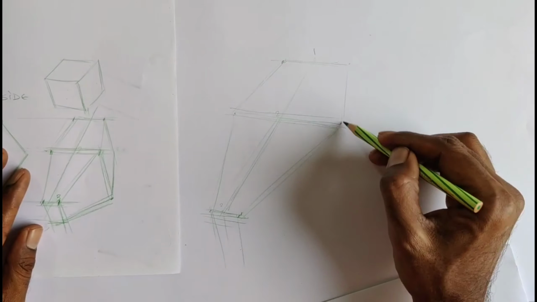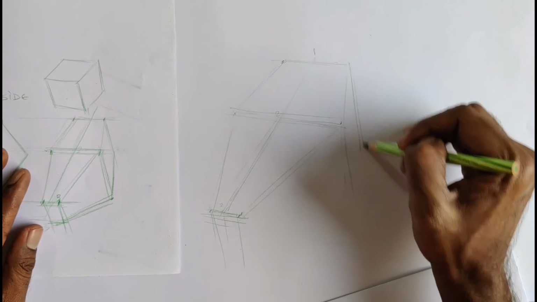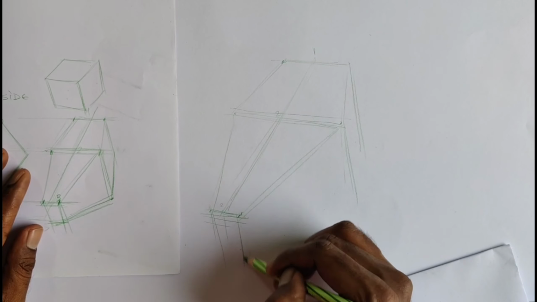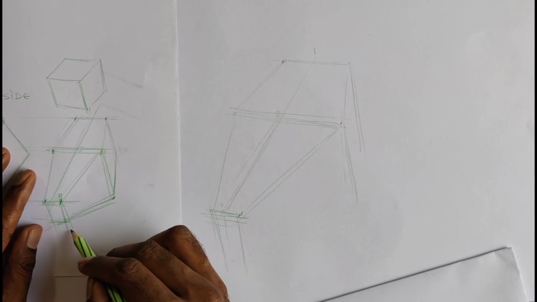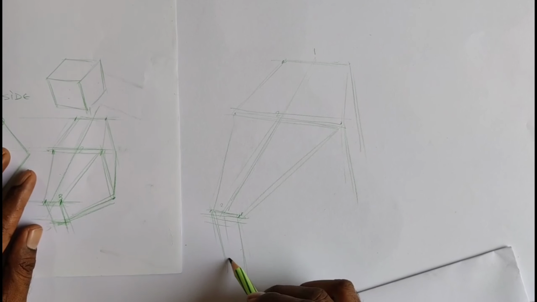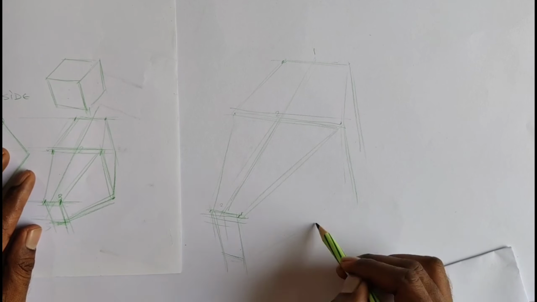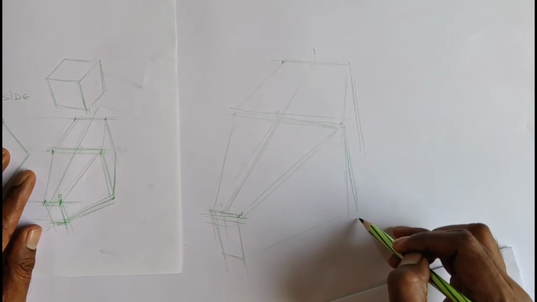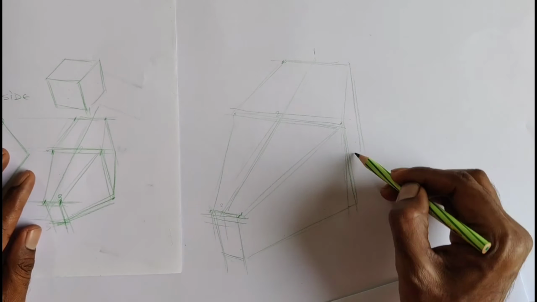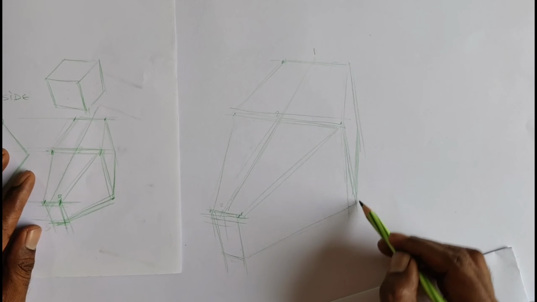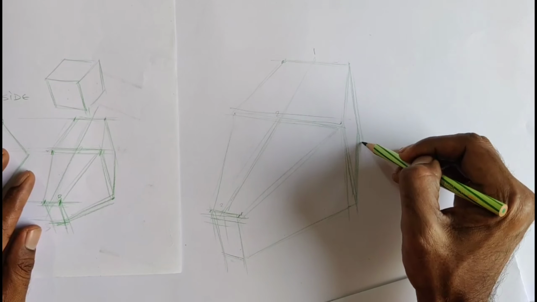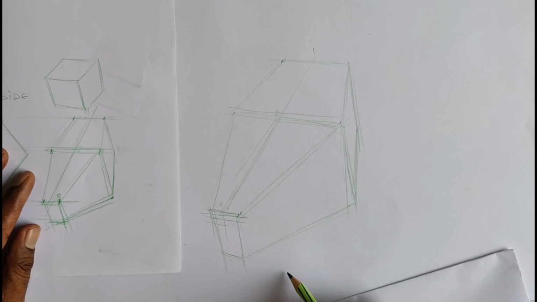Now get these lines which are traveling towards down, and as I said, we have to make this front portion smaller, the second division longer in length, and the first division again the shorter in length.